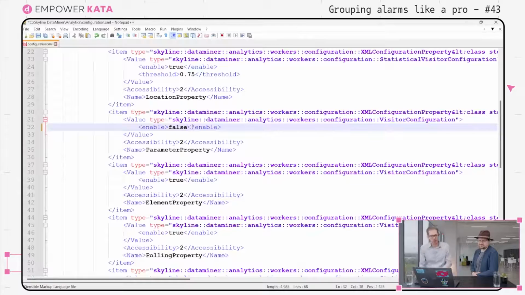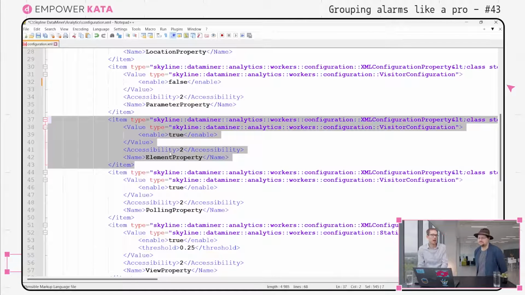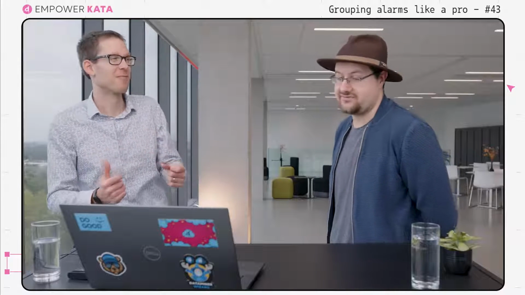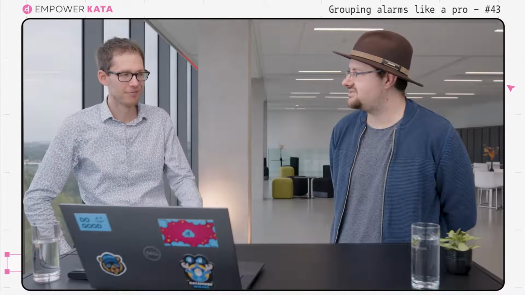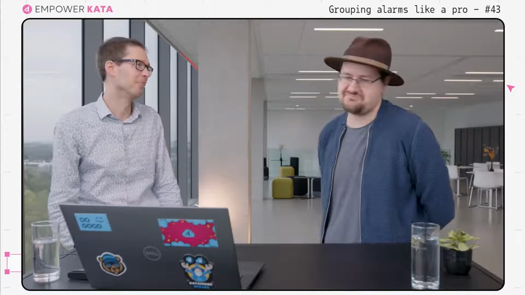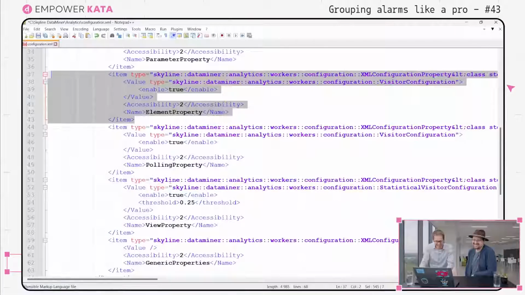Cool. All right, let's continue on. We have 3 more that I want to mention. So the fourth, a very easy one, element property. You can maybe already guess what it is. If within, you want to guess? I'm going to guess if it's an alarm in the same element, then we group them together. Makes sense. Voilà, that's it.